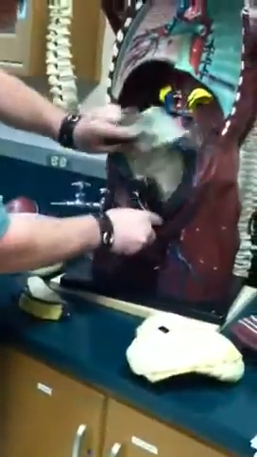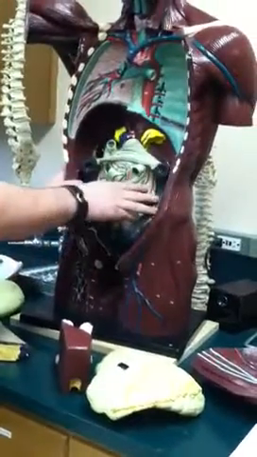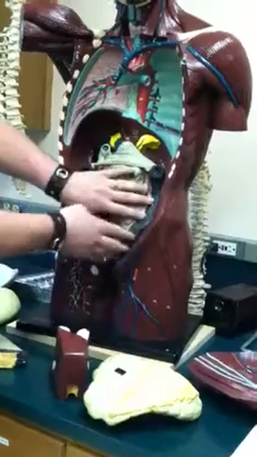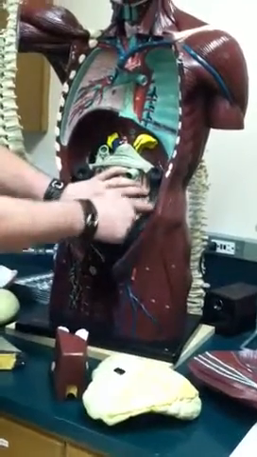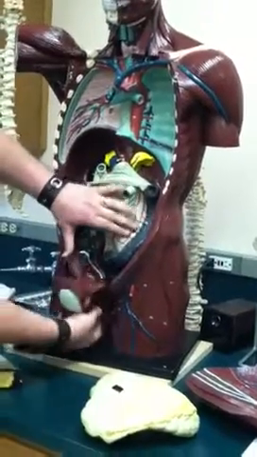Okay. Is diverticulitis generally just an enlargement of the colon? Yeah, it's generally just an inflammation of the haustra. But it's called diverticulitis because they are diverticula.